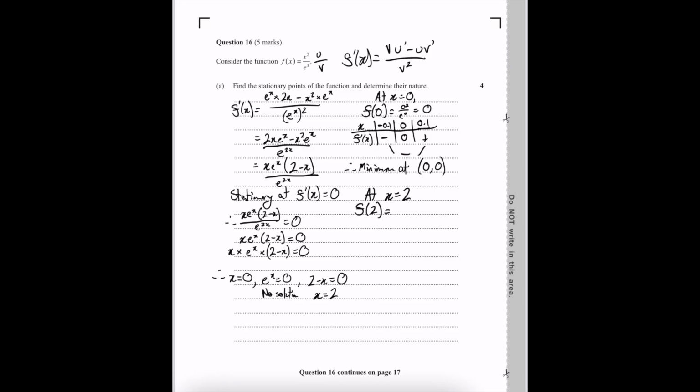So f of 2 is equal to 2 squared on e to the power of 2, which is just equal to 4 on e squared. And then if we do the same sort of thing, so x, f dash of x, now we have our x value of 2. If we take a value slightly larger than 2, so 2.1, and slightly smaller than 2, 1.9. So at 2, the gradient is equal to 0.